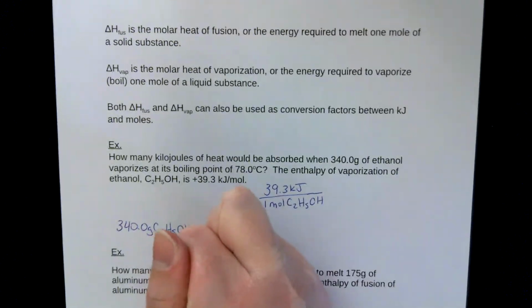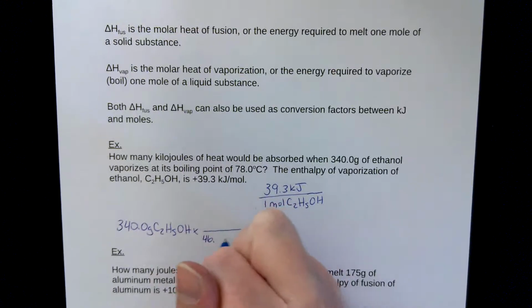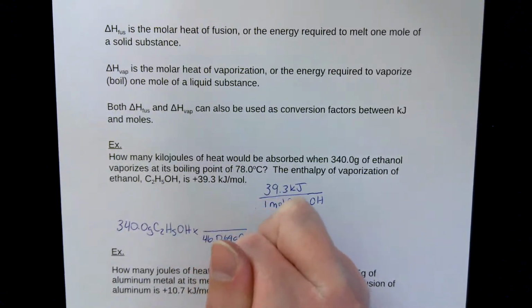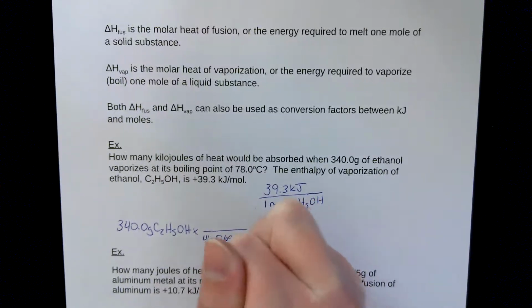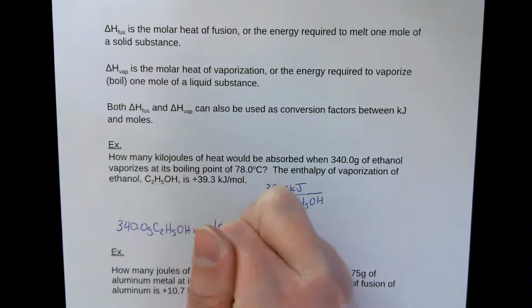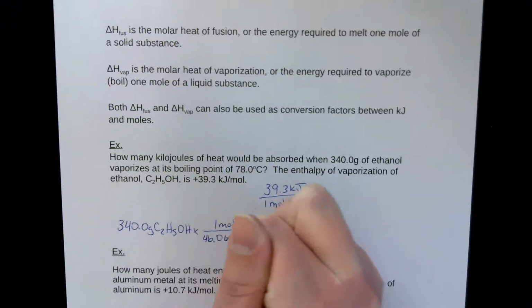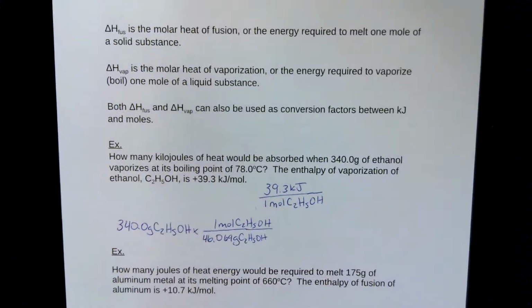So molar mass of ethanol is 46.069 grams of ethanol for every 1 mole of ethanol.